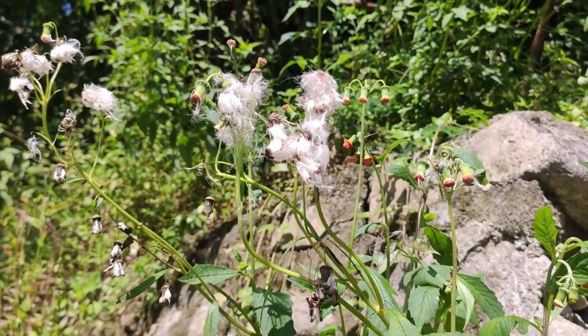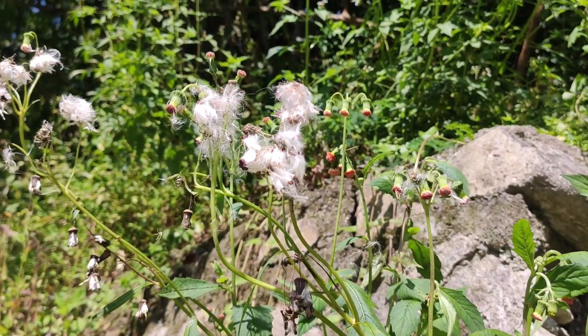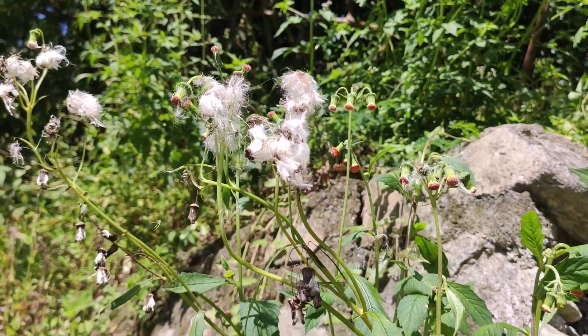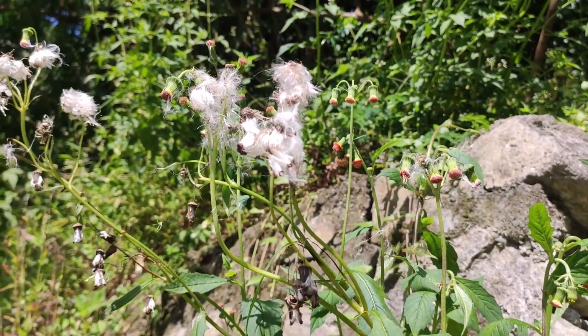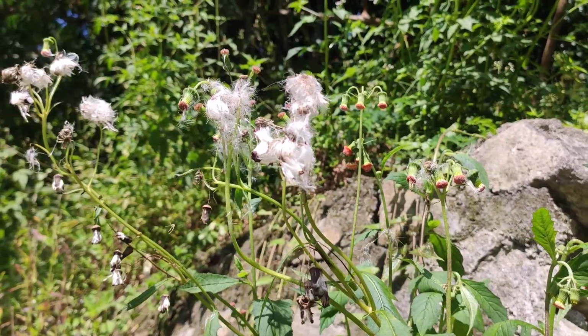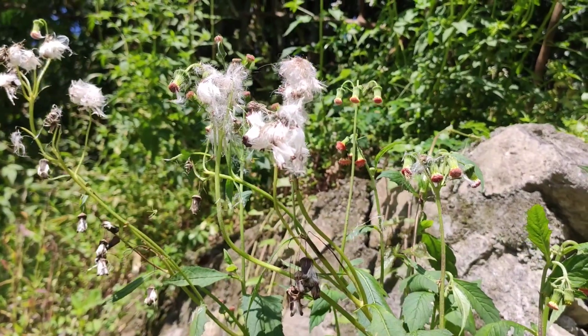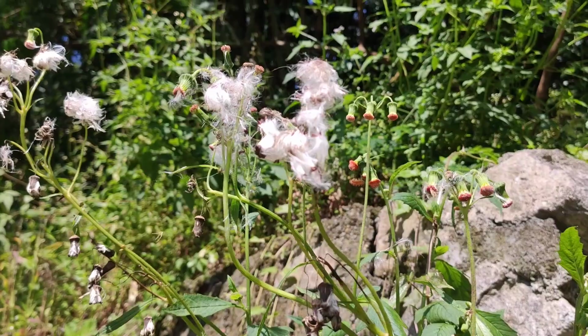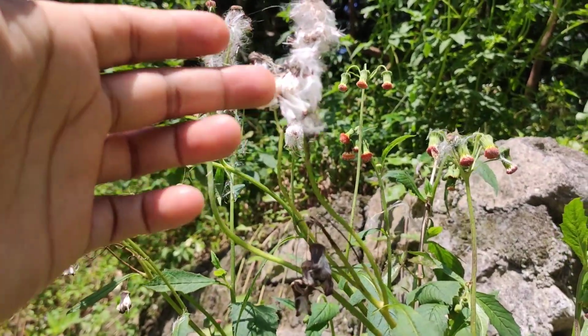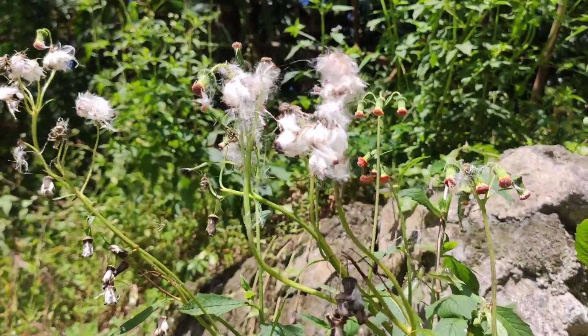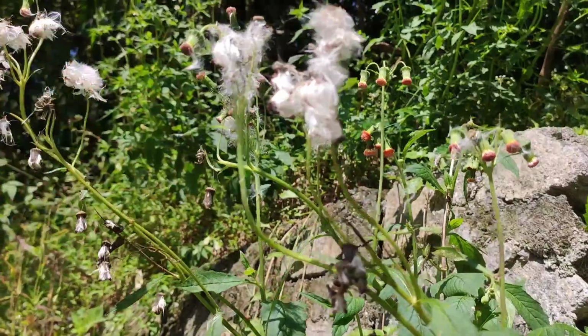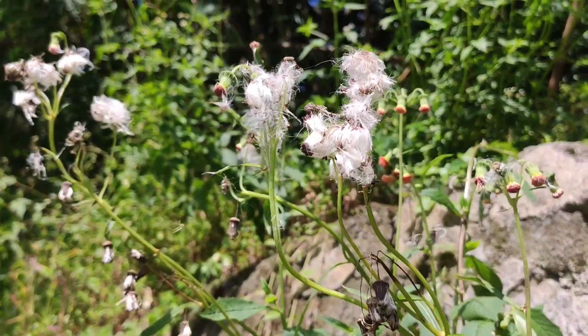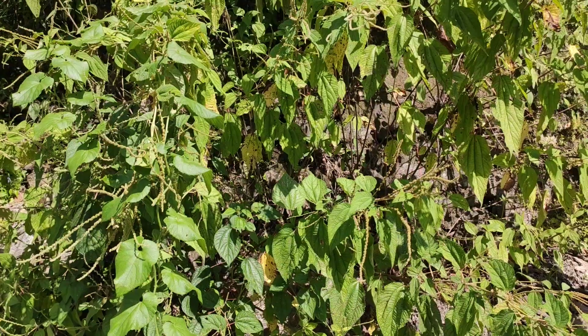The seeds of this species are usually actively dispersed by wind, because its seed characteristic is of a feather type like this, so it's easily dispersed by wind.